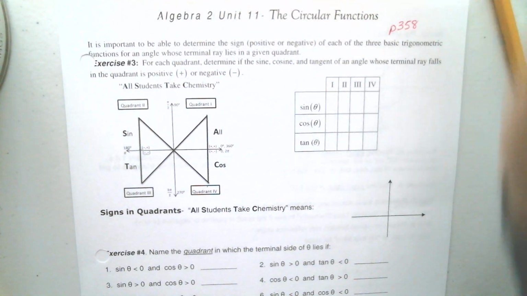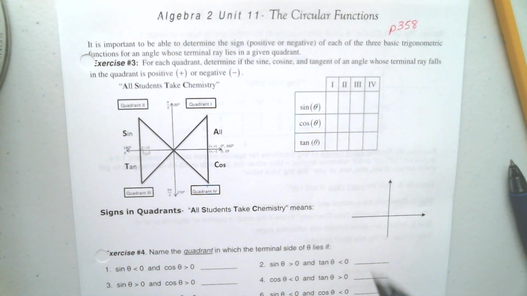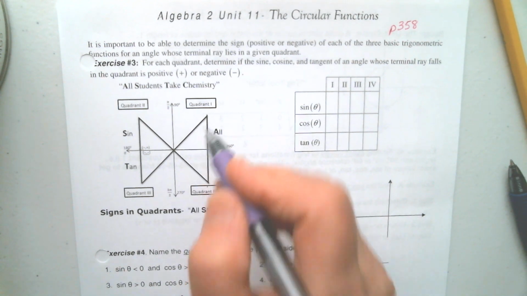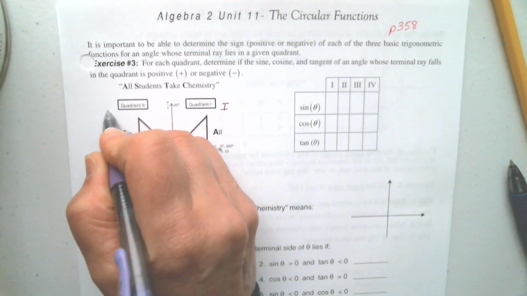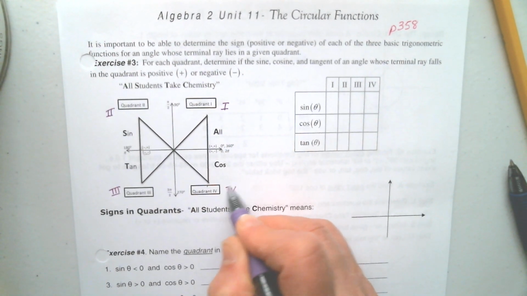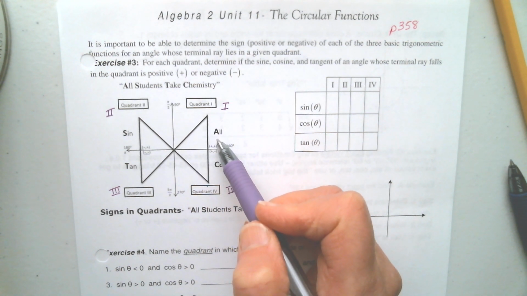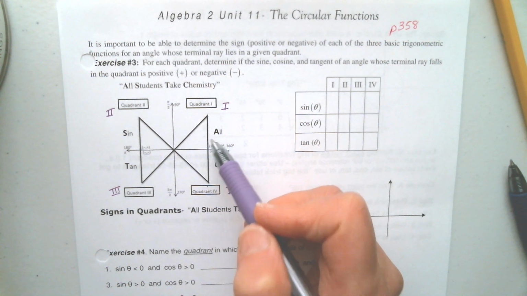So we have this acronym, All Students Take Chemistry. ASTC. All Students Take Chemistry. Our quadrants, we start in the upper right and go counterclockwise. So A is for all. All 3 trig functions, sine, cosine, and tangent, are positive in quadrant 1.